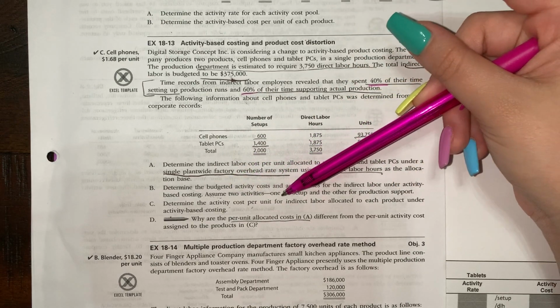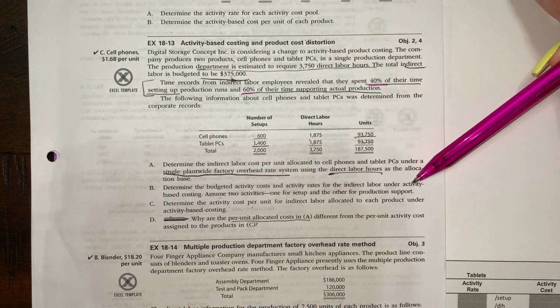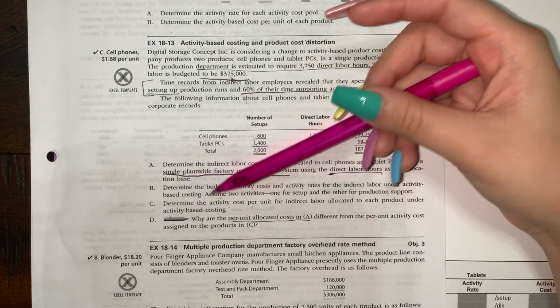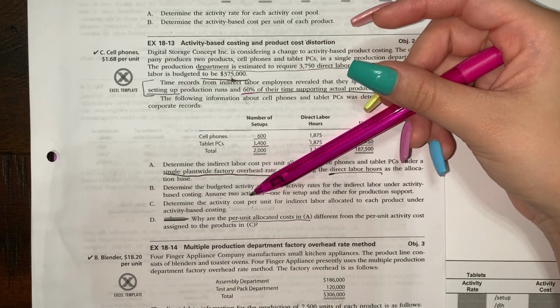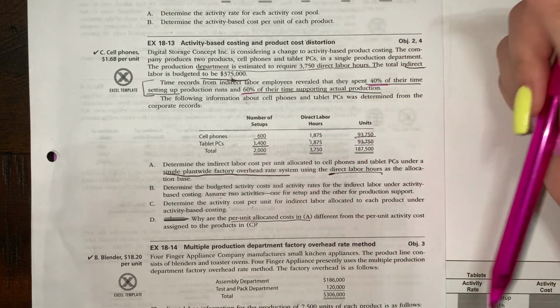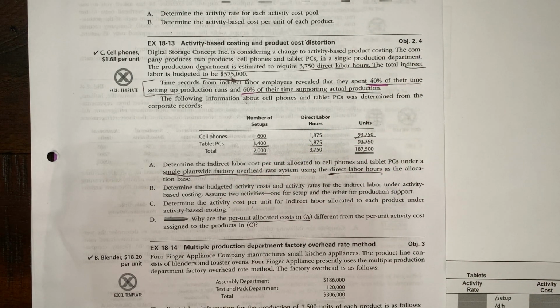Assume two activities, one for setup and the other for production support. C, determine the activity cost per unit and indirect labor allocated to each product under activity-based costing. And D, why are the per unit allocated costs in A different from the per unit activity cost assigned to products in C?